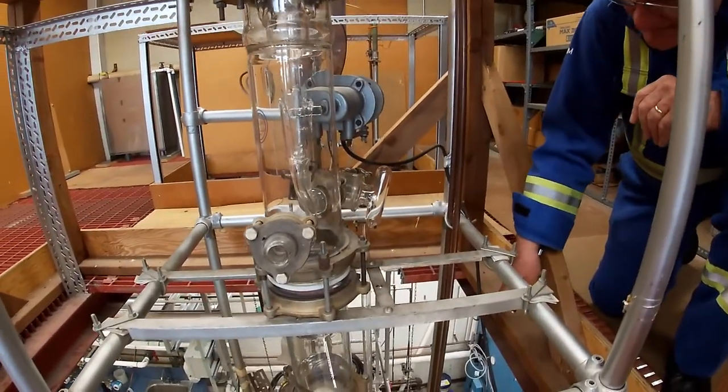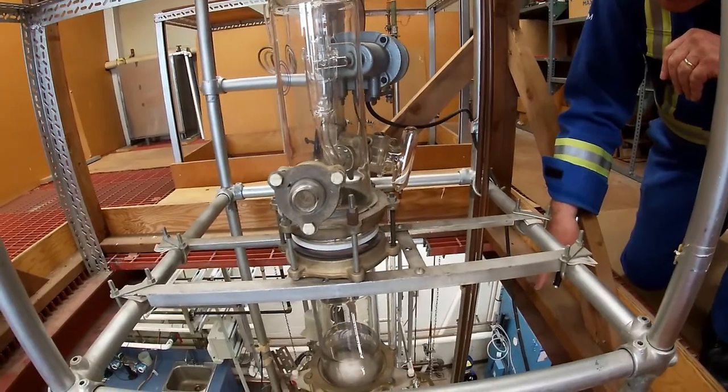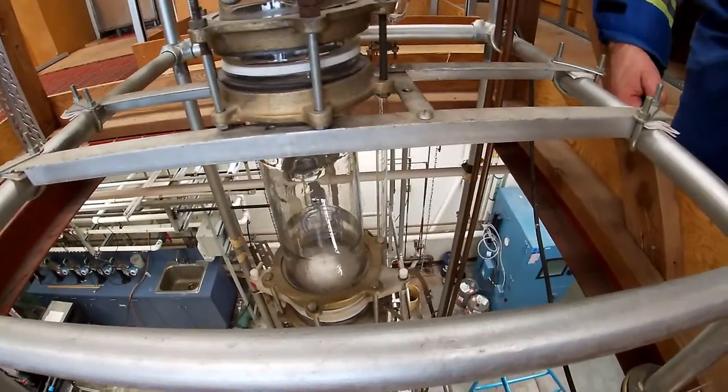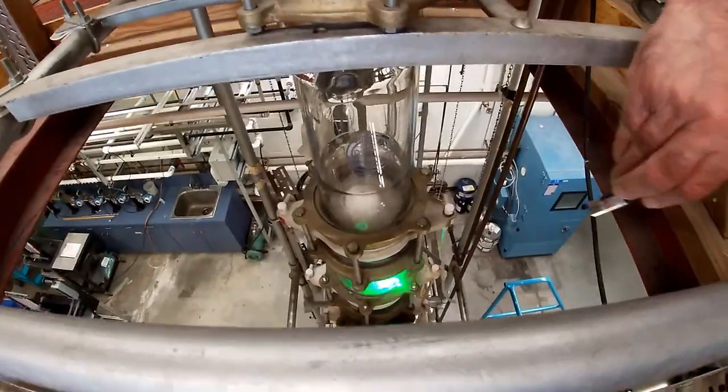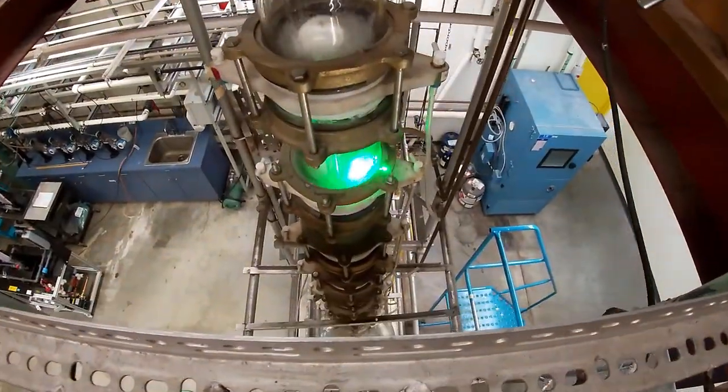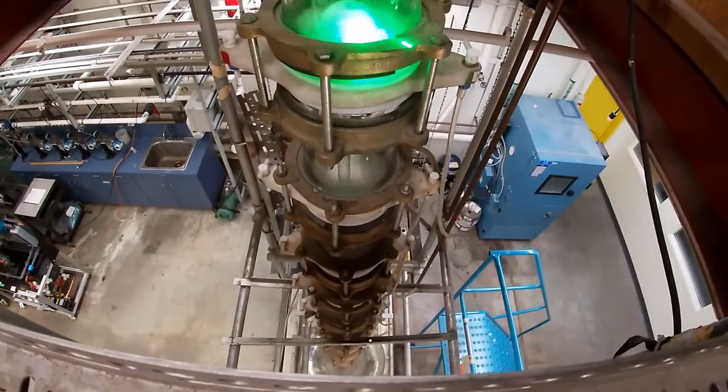And this should have collected down in the bottom, so I'm going to go down to the very bottom there and drain that away. And see the reflux. You can see this thing boiling like mad there. You can really see the reflux there.